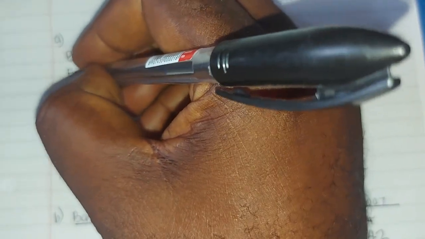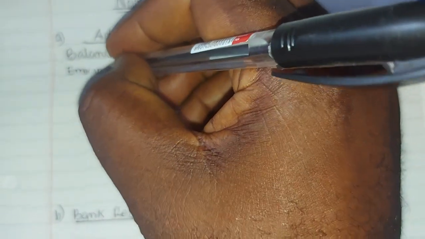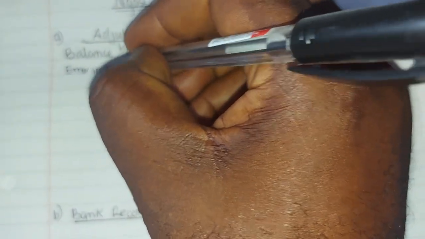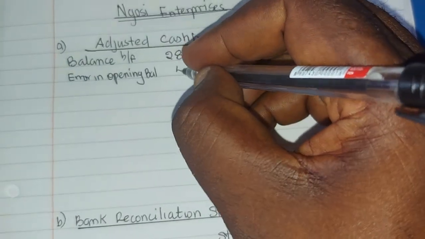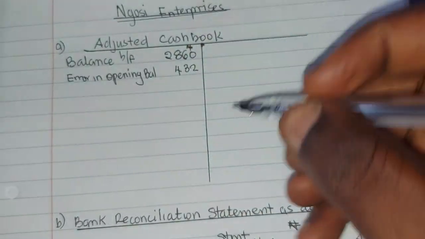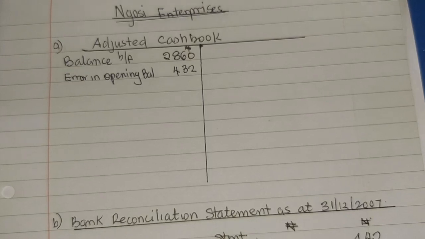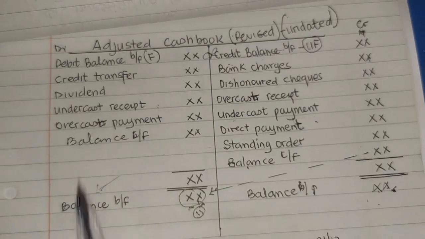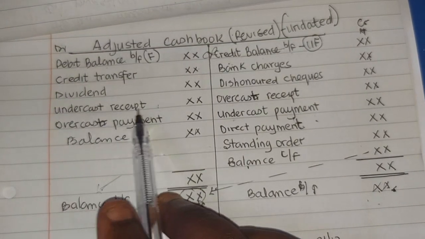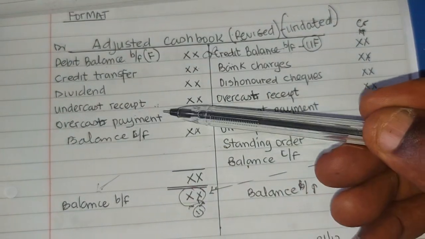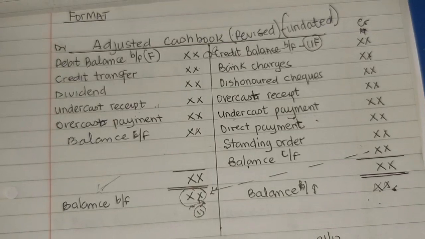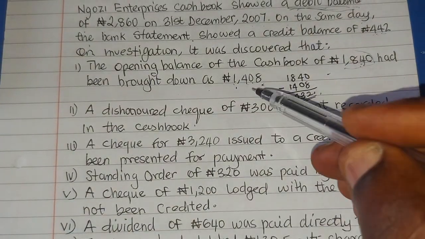So you are going to add, you say error in opening balance, which is 432. You add it back. All right. So if you look at your format, that is undercast receipts. The receipt side has been undercast, so we need to add back. All right. Then this item has been done.